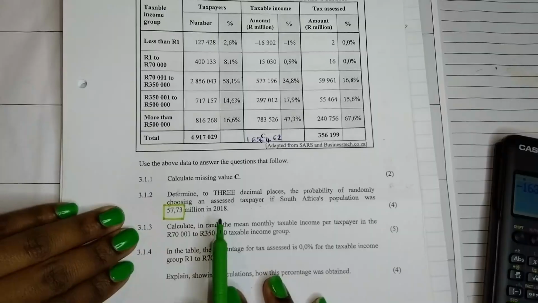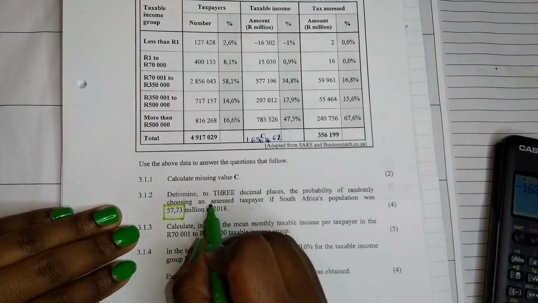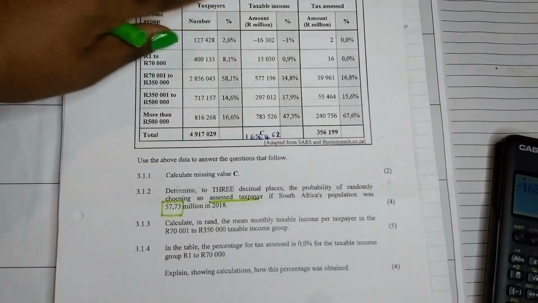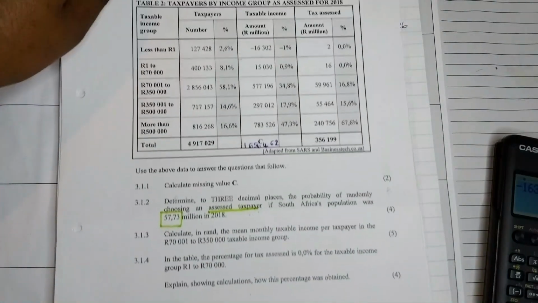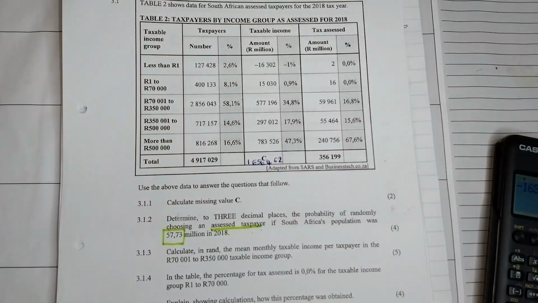They want you to get the probability of randomly choosing an assessed taxpayer, right? So we're going to look at the column that deals with taxpayers. That is the column that we're going to be focusing on. So what is the favorable outcome?